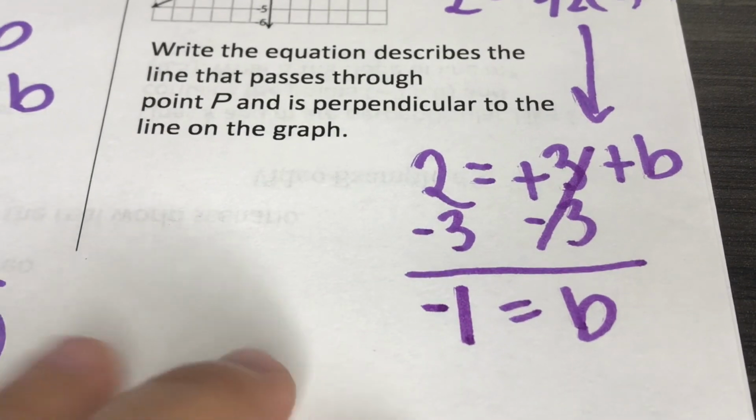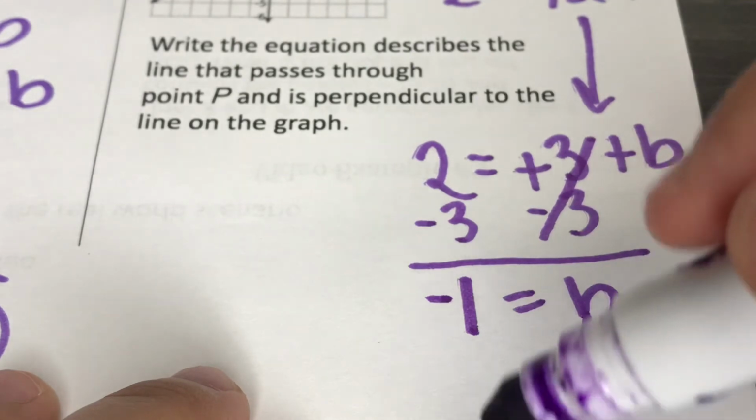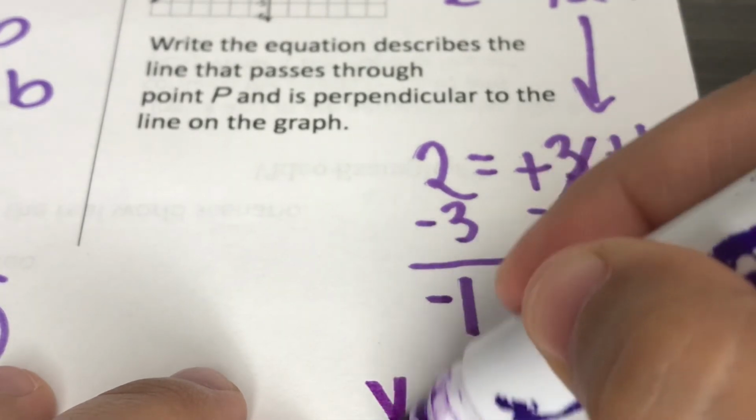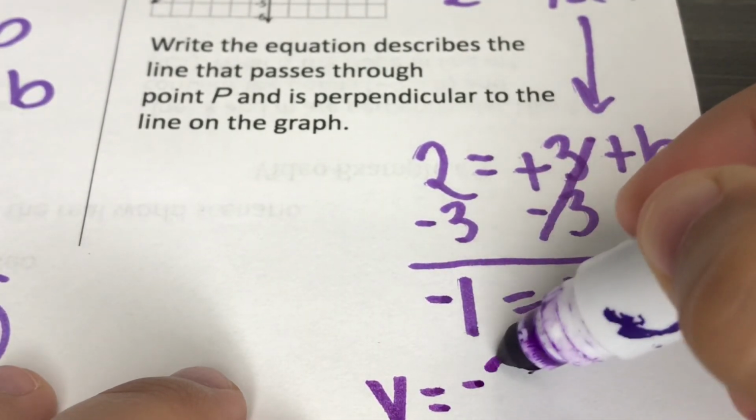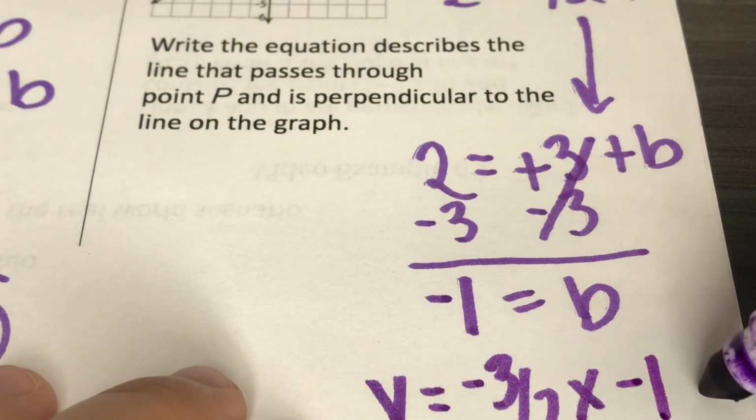So let's put it all together. Our perpendicular line that goes through the point negative 2, 2 is y equals negative 3/2 x minus 1.